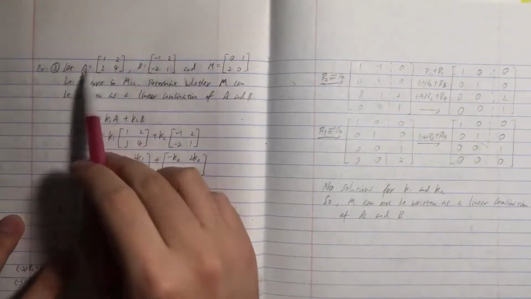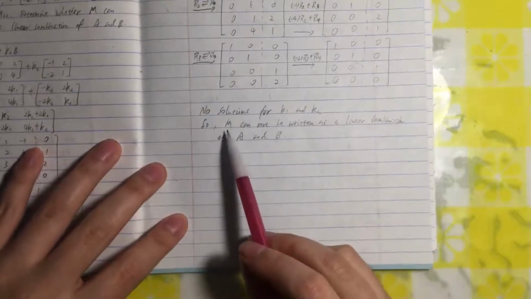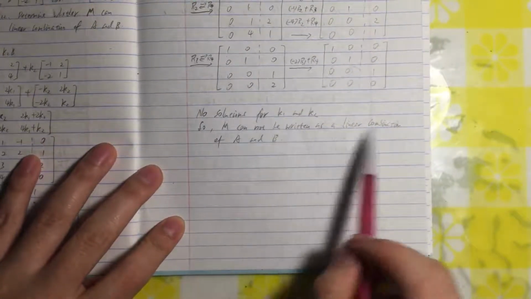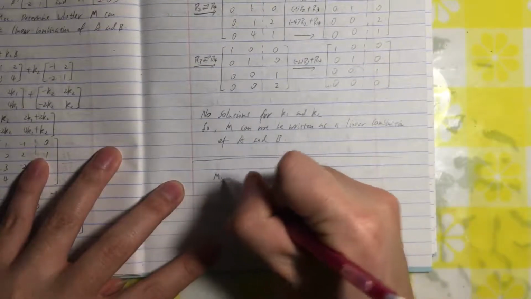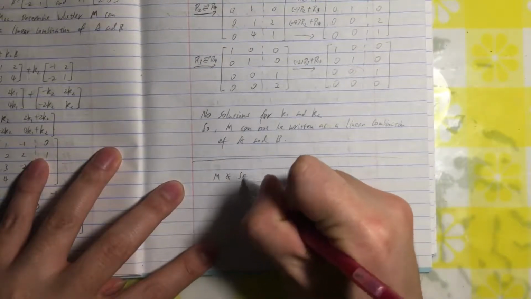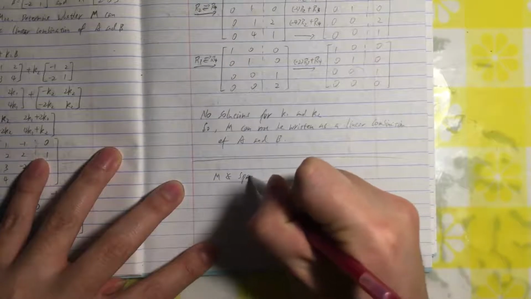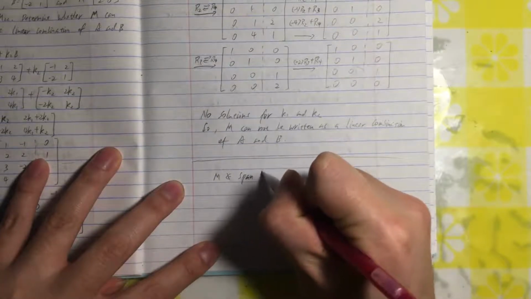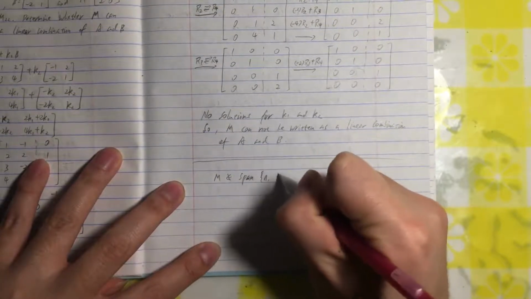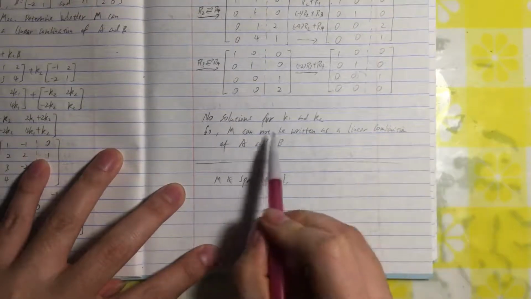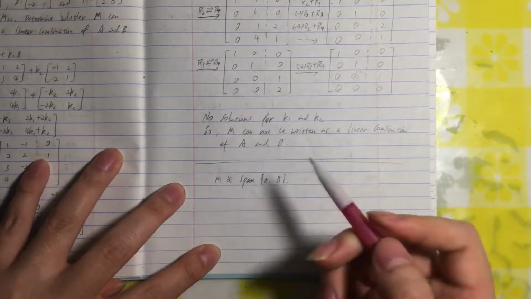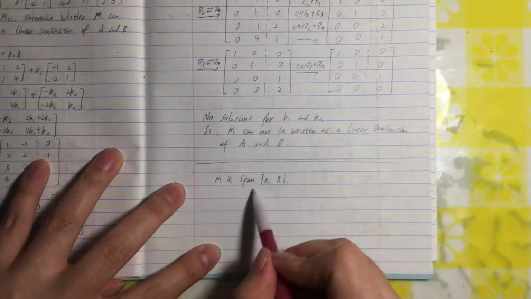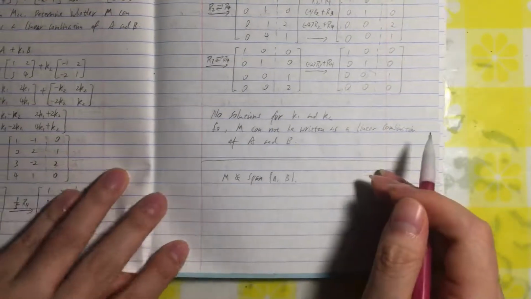In example 3, that's A, B, M. Since M cannot be written as a linear combination of A and B, we can say that M doesn't belong to the span of A and B.